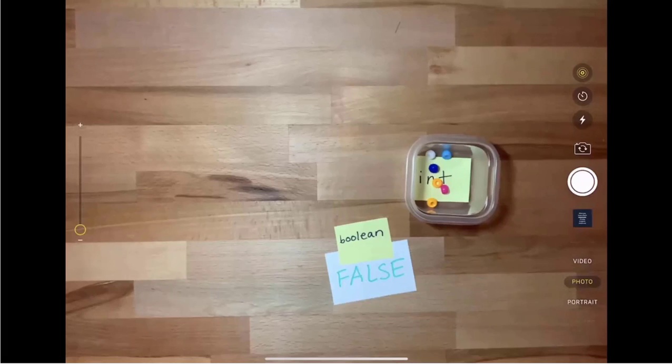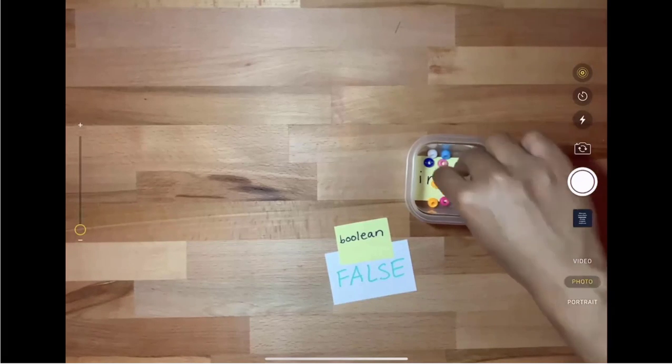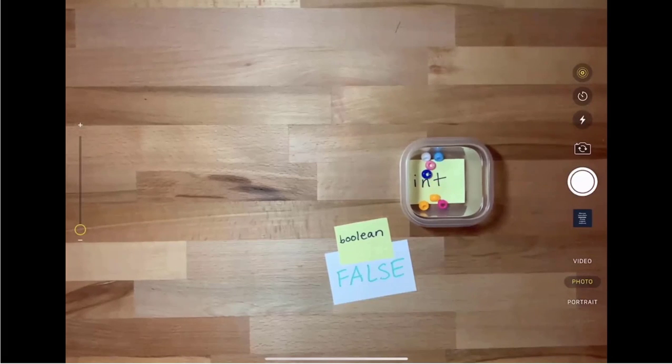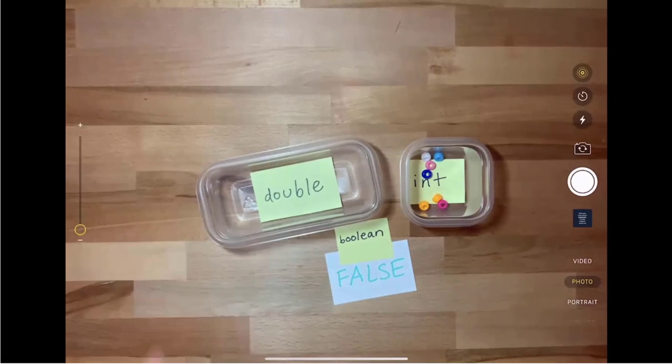And of course, since it is an int and they are whole numbers, I can add, I can subtract, just like I can multiply and all the sorts of things that I can typically do with whole numbers. Then I also have doubles, which are my decimal values. They're also referred to as floating point numbers.